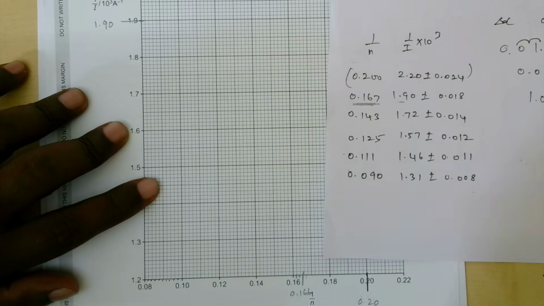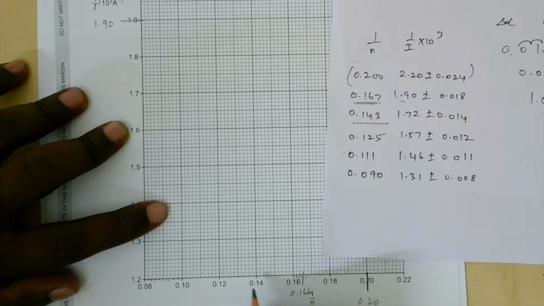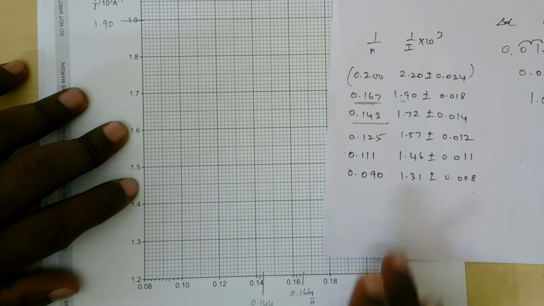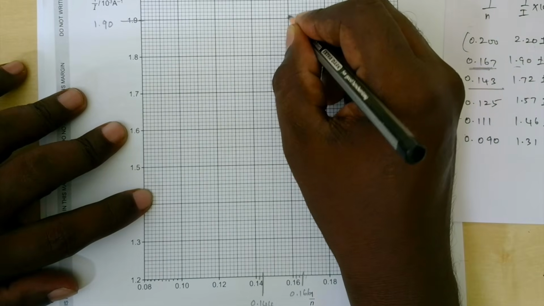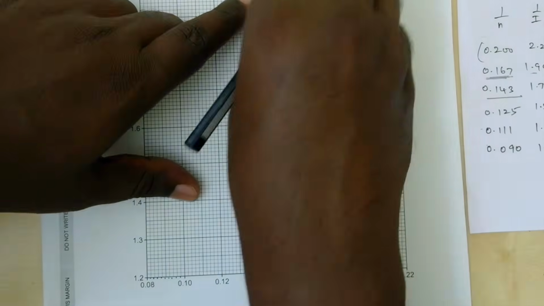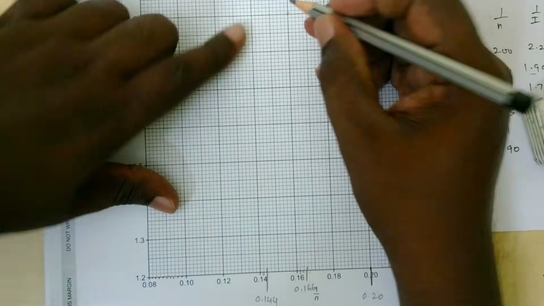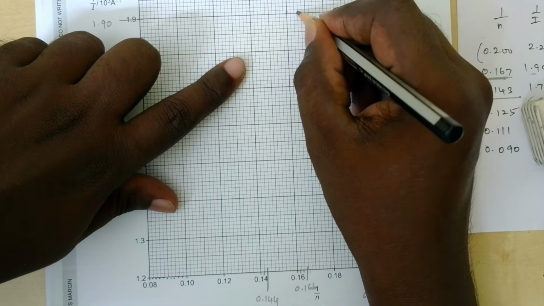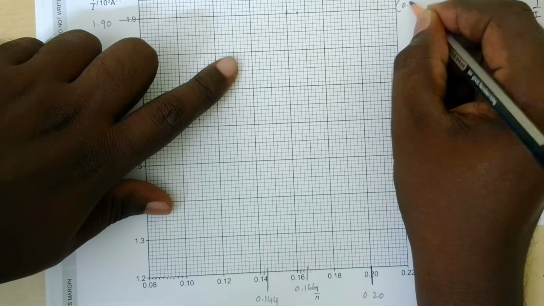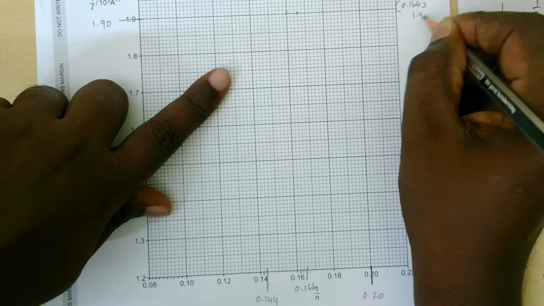Now the third point is 0.143. So 142, 143, 144. So we'll mark it at 0.144. Before, the second point is this. No, not this one. The third line is this. So this is 0.166, 1.90.